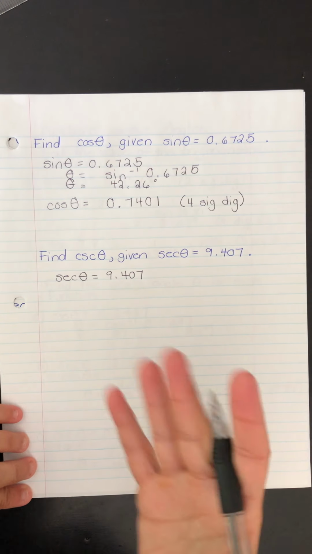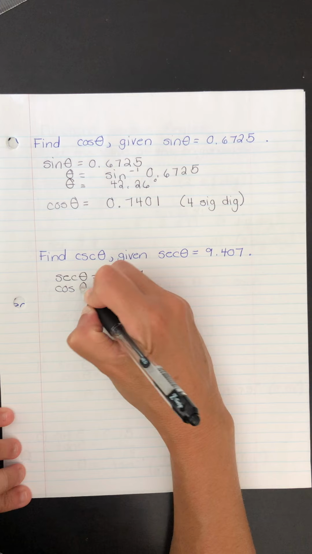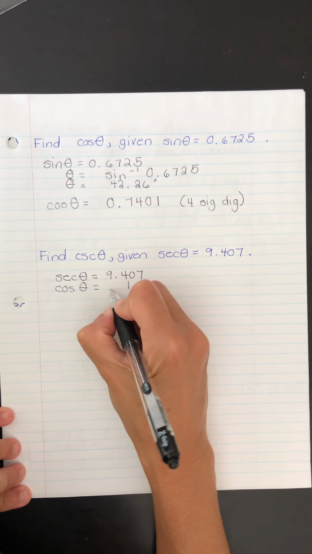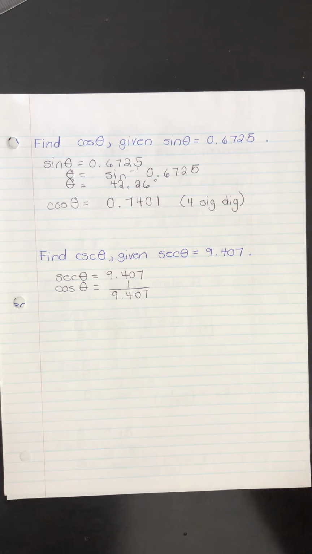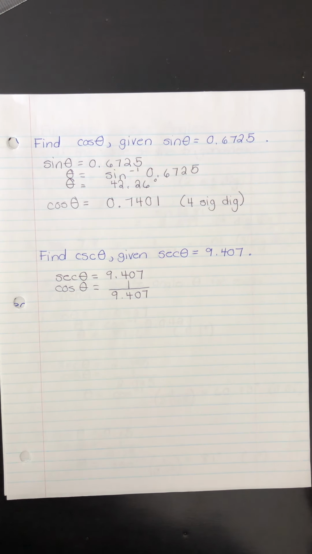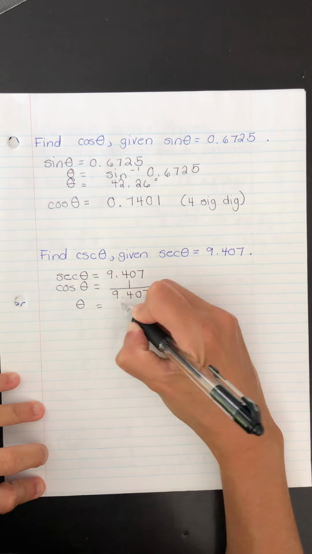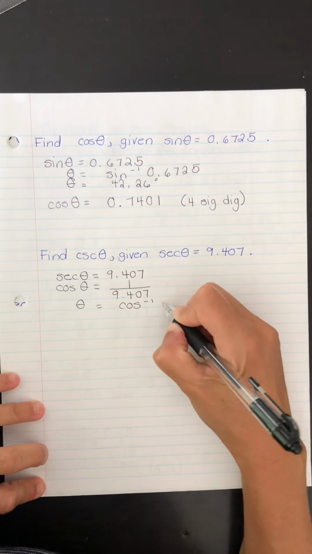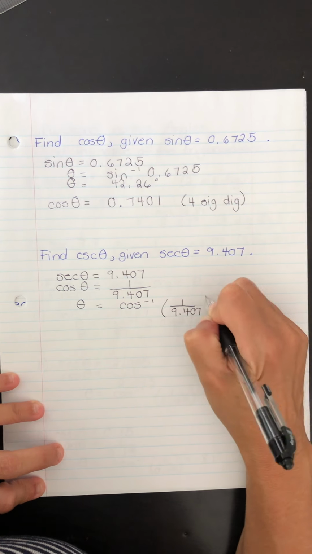Secant is no good to us because it's not on the calculator. So first step, change it to cosine by doing 1 over 9.407. This means we can find the angle by doing the cosine inverse of 1 over 9.407.